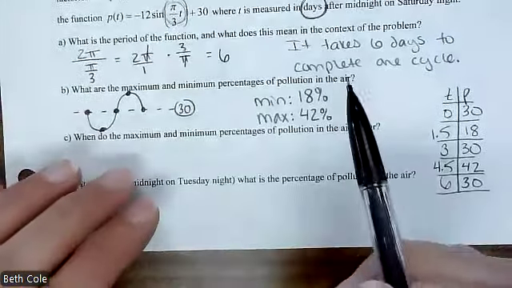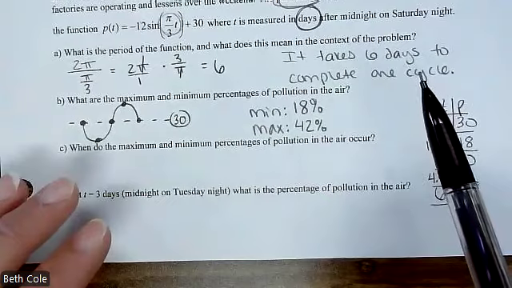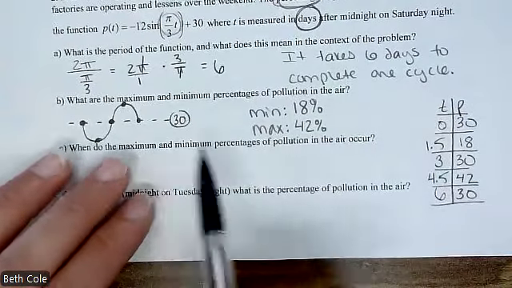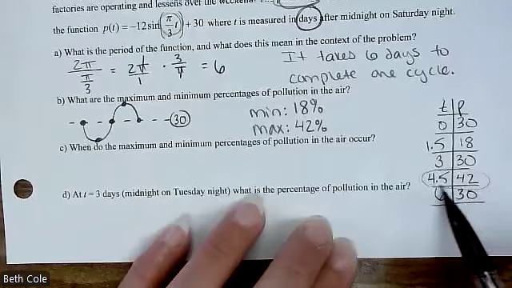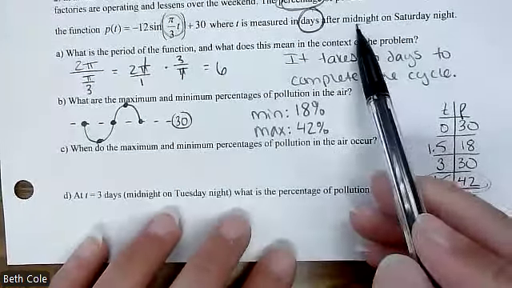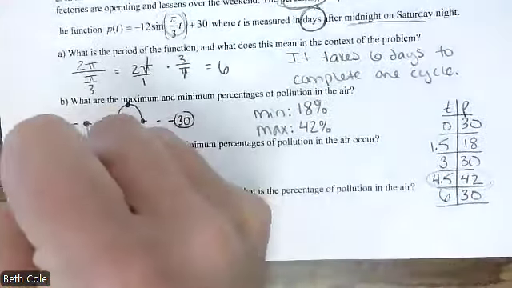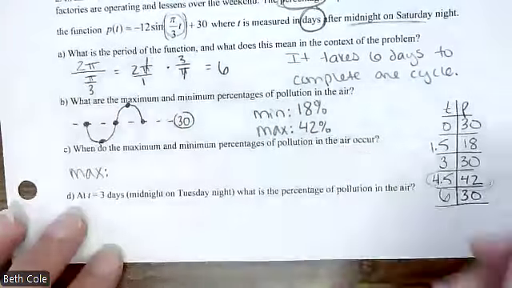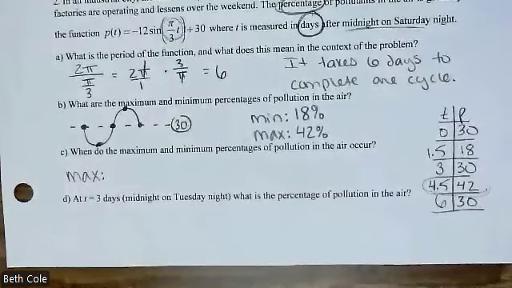So now we're going to have to be able to tell time here. I'm sometimes challenged with this, so we're going to have to help each other out. When do the maximum and minimum percentages occur? Here's our maximum. It happens 4.5 days after midnight on Saturday. So let's label maximum. Now we have to count 4.5 days after midnight on Saturday. So let's see how that goes.